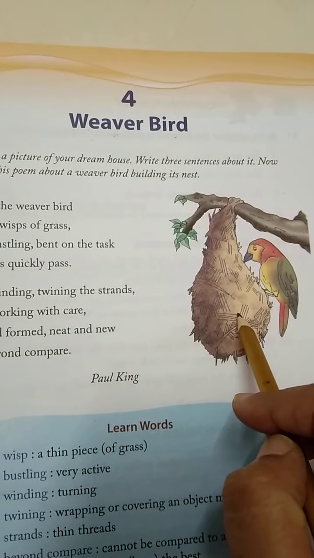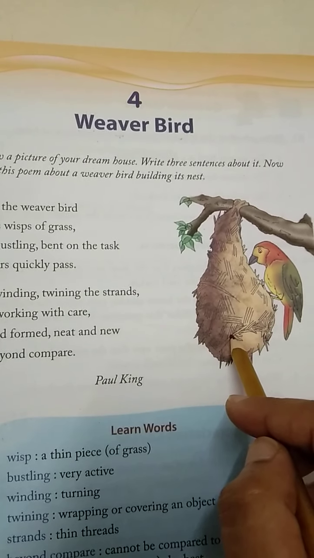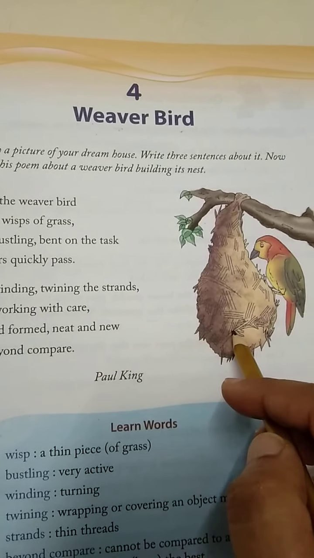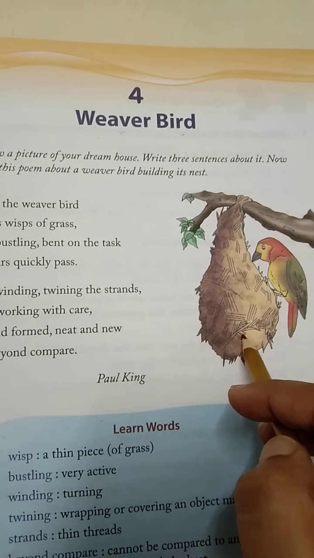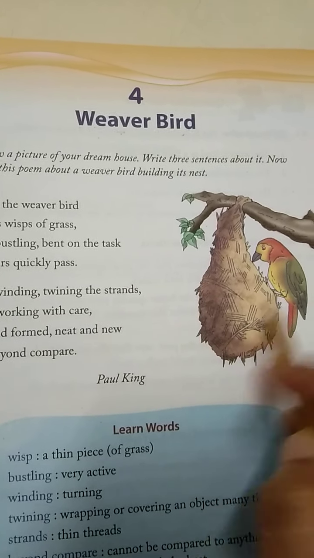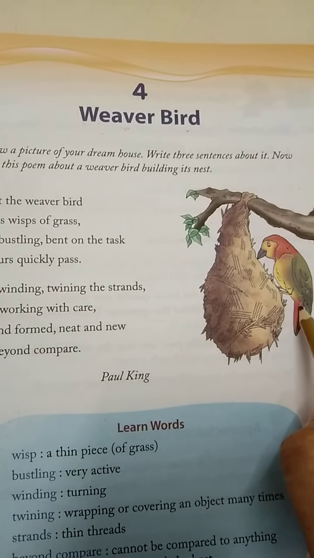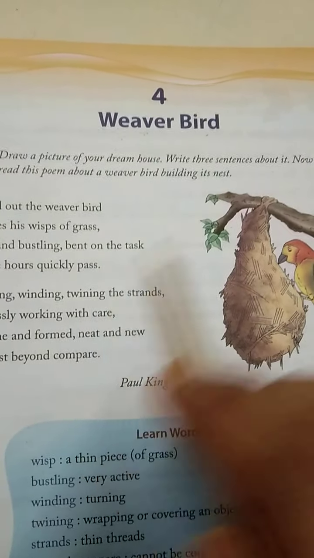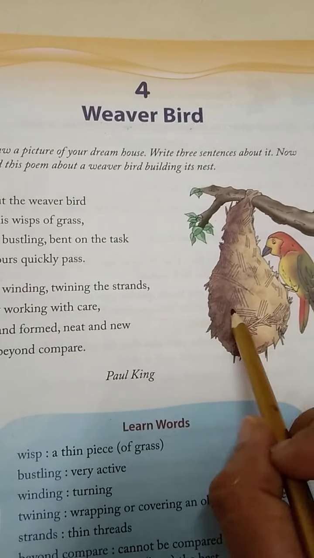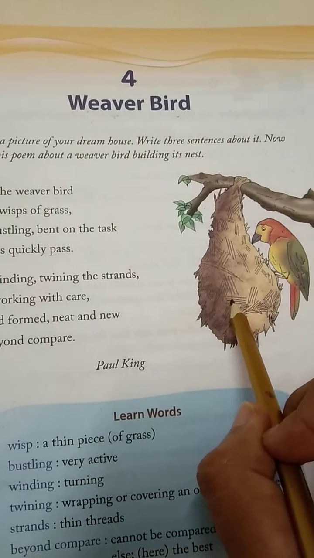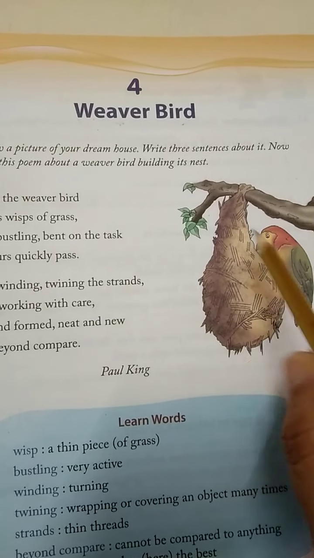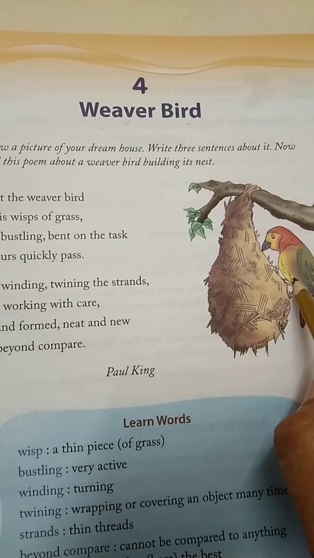Weaving means बुनना, बनाना, किसी चीज़ को थ्रेड के हेल्प से कुछ बनाना, वीव करना, बुनना, ठीक है. So this bird, the name of this bird is known as weaver bird. When you will read this poem, when I will explain you the poem, then you will come to know. It's very simple and easy. This bird is known as weaver bird, and this is the nest of this bird. Okay.